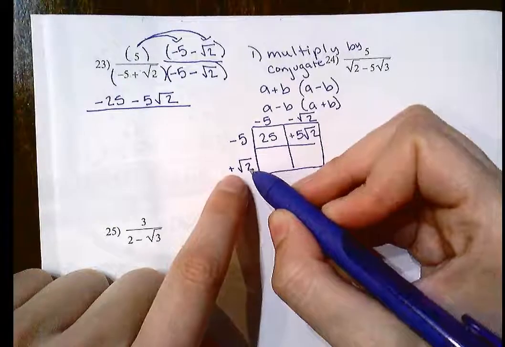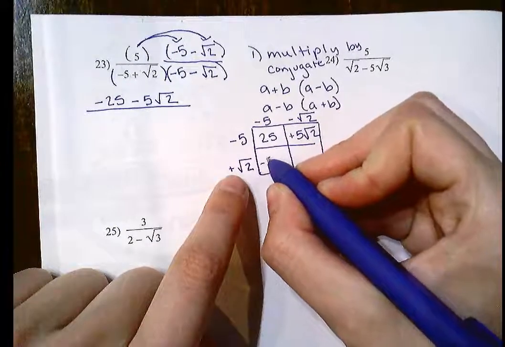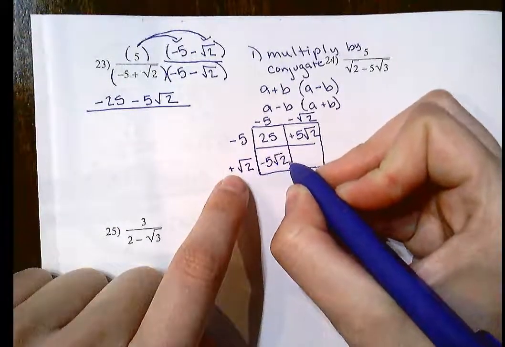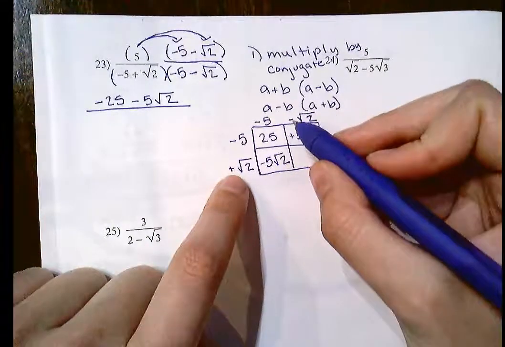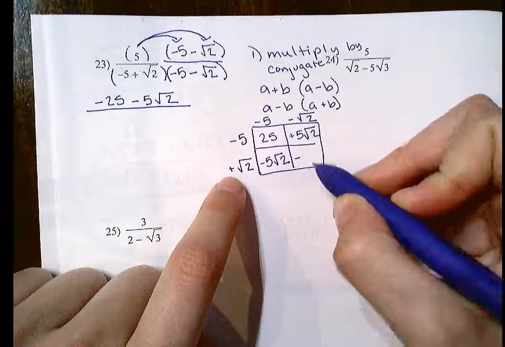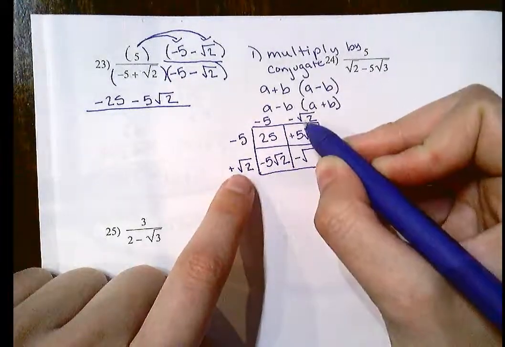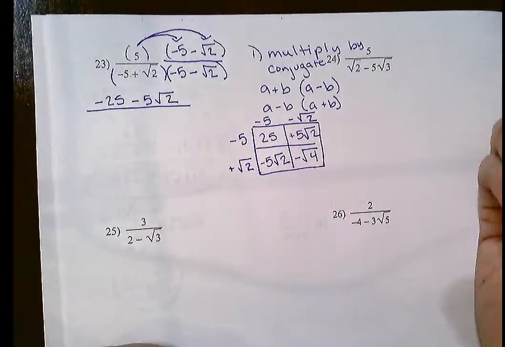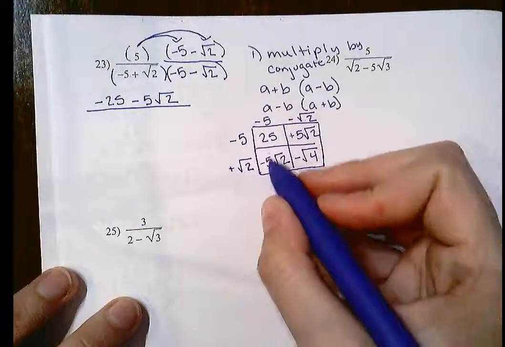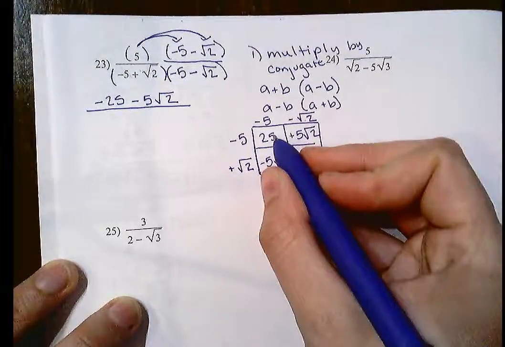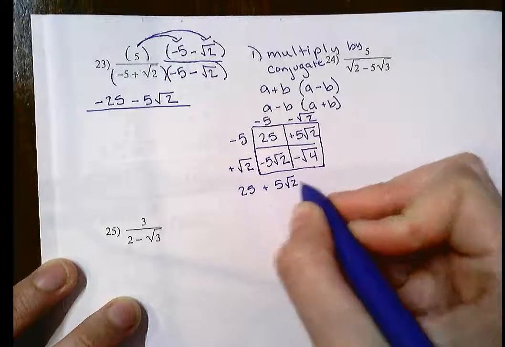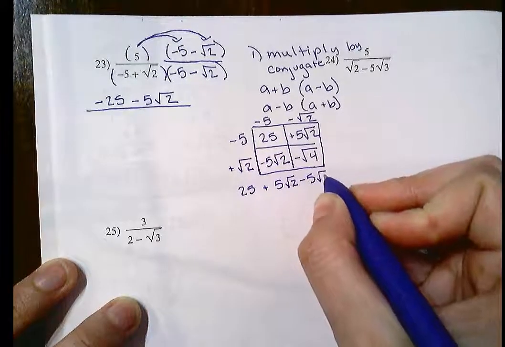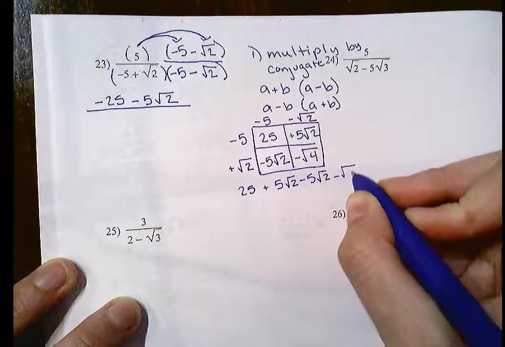Negative 5 times positive square root 2 is negative 5 square root of 2. And square root of 2 times negative square root of 2, so a negative times a positive is negative. 2 times 2 is 4. So what I've gotten here is 25 plus 5 square root 2 minus 5 square root 2 minus the square root of 4.